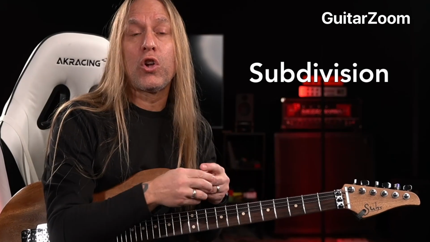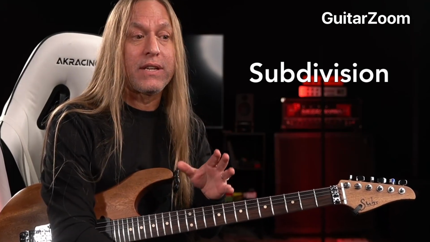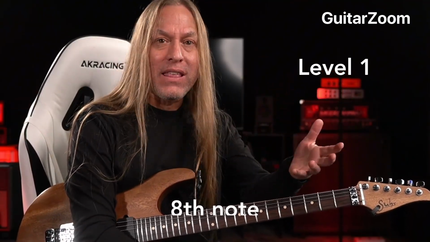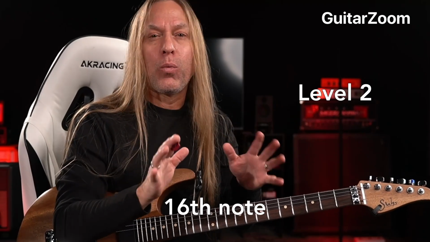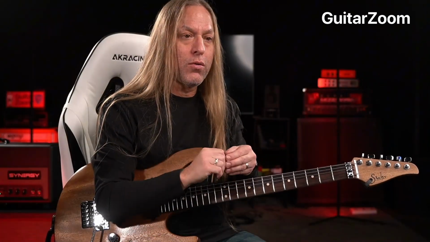doing is talking about subdivision when you're soloing and how important it is to understand the difference between level 1 and level 2. Now, level 1 will use the generic term 8th note, and level 2 will use 16th note. But again, don't really worry about those terms because it kind of depends on how you're feeling the song. So let me show you this.